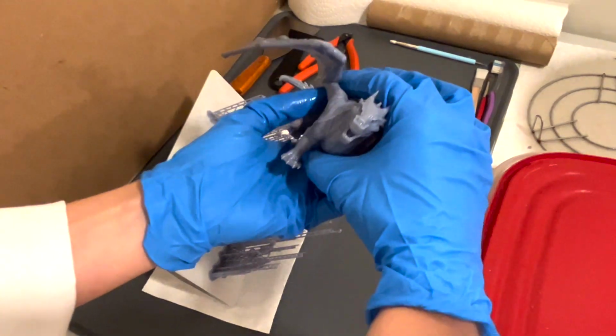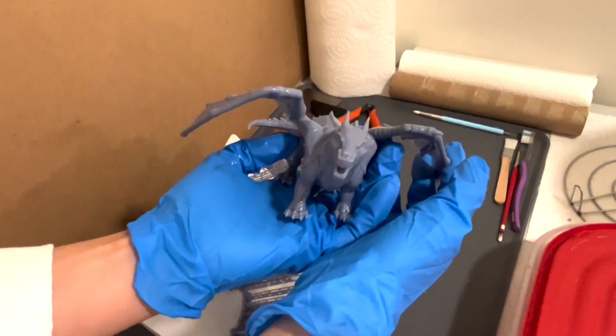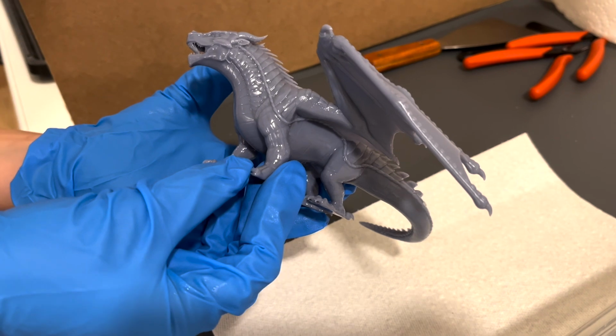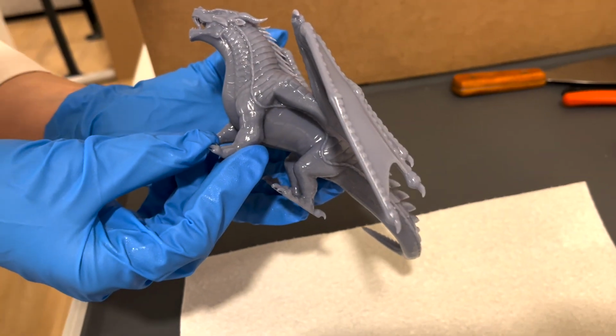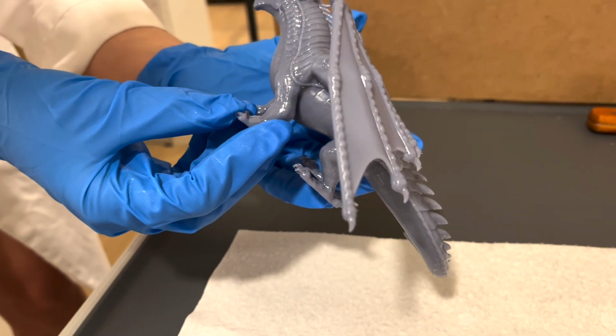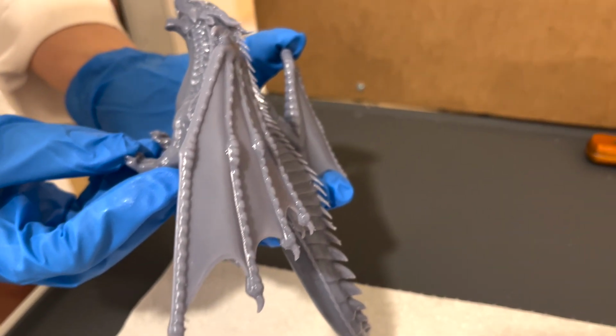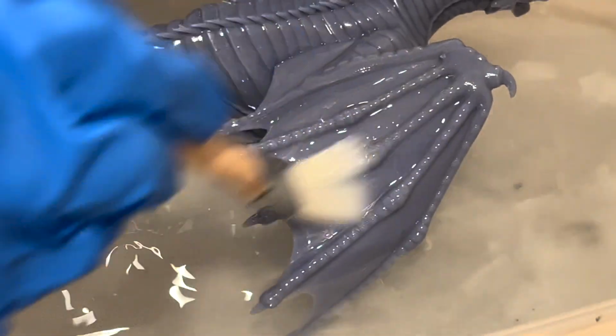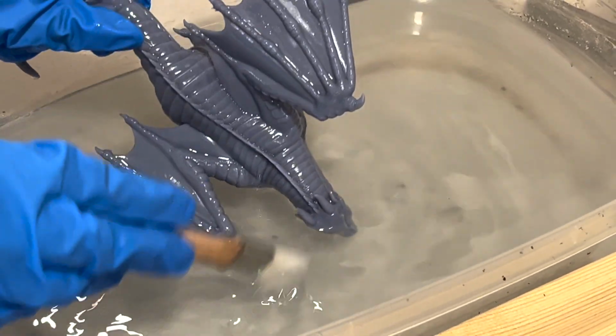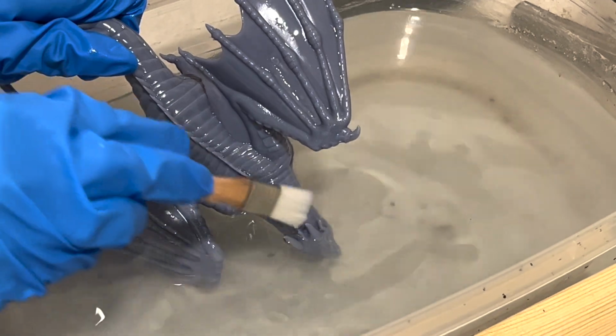Just like that. With the supports gone, we can have a first good look at the dragon print. This dragon is definitely in need of a bath. It still has resin residue all over it. First, I give it a thorough wash over every part with a brush. If you want a nice looking print, good washing is crucial.